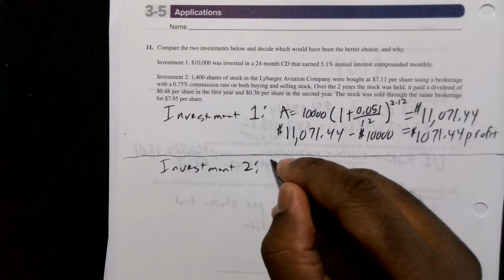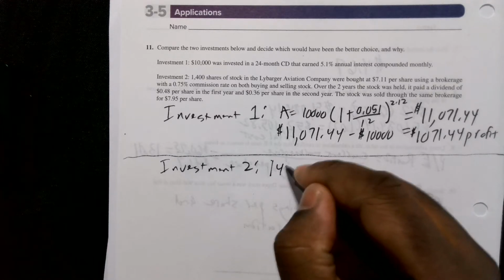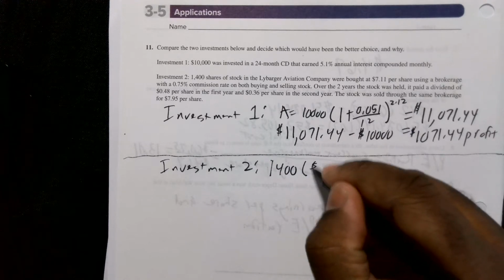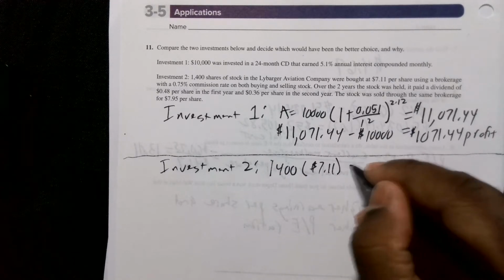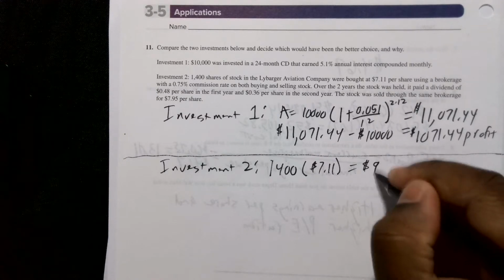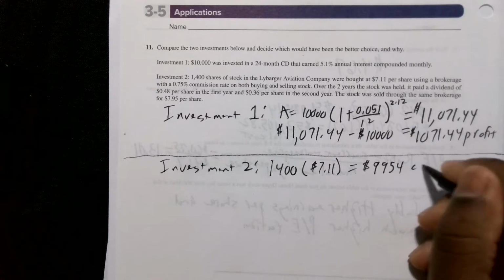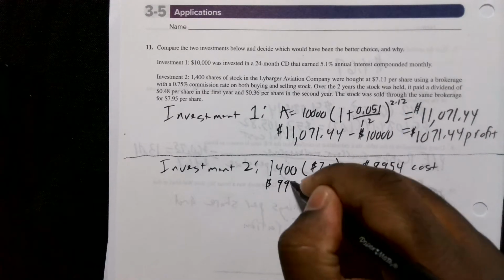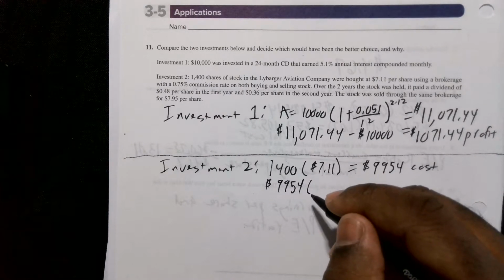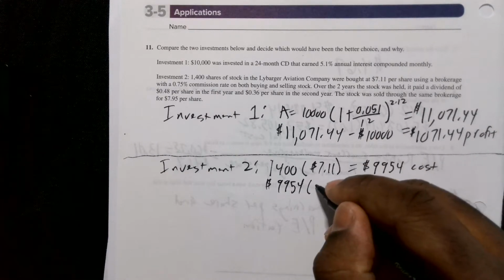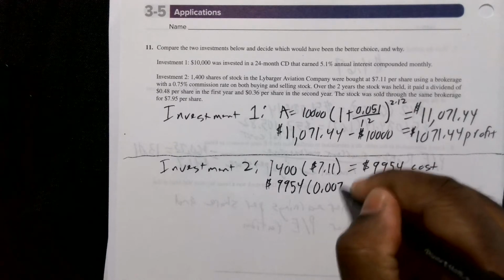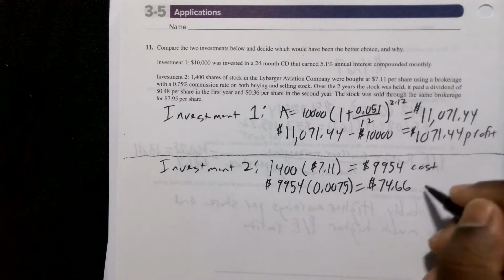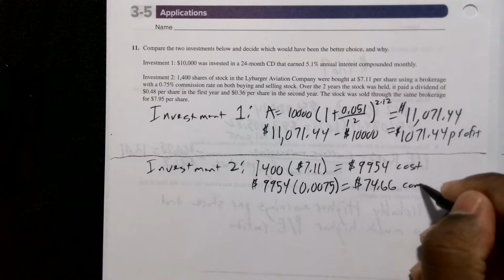Now, with investment 2, we have 1,400 shares that we paid $7.11 for, which gave us a cost of $9,954. Now we would take that $9,954 and multiply it by the 0.75% commission, which is 0.0075, and that would give us $74.66 we would pay here in commission.